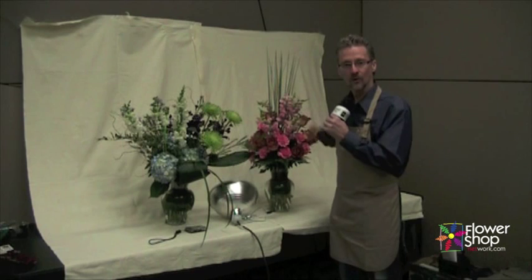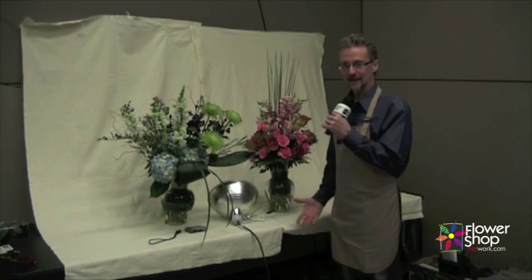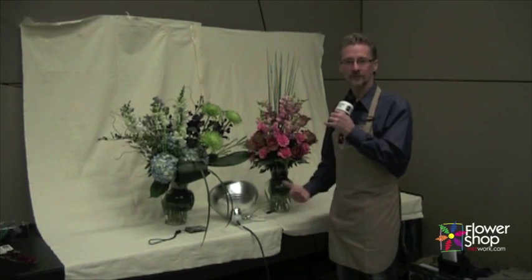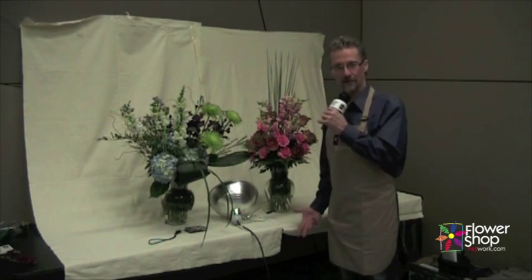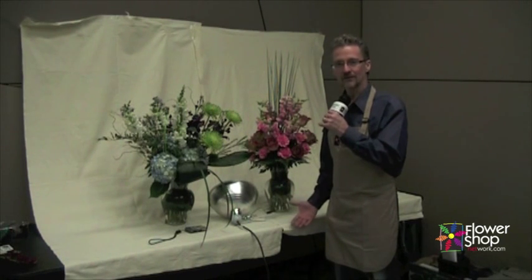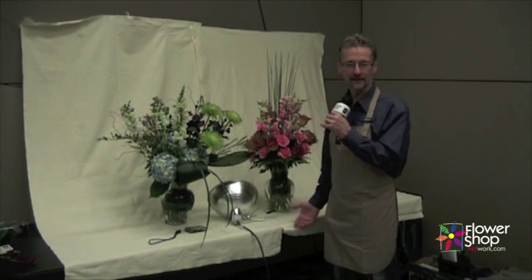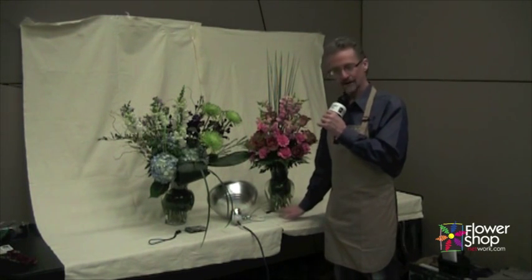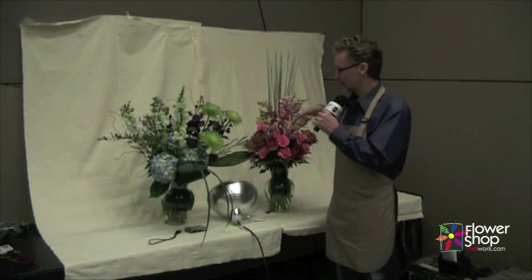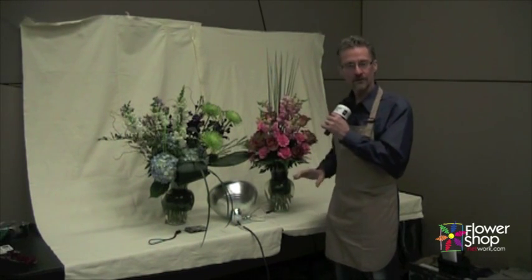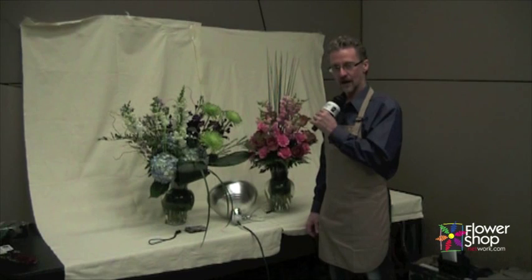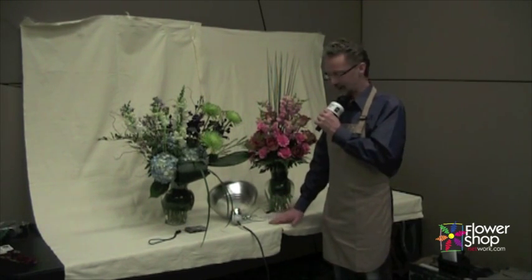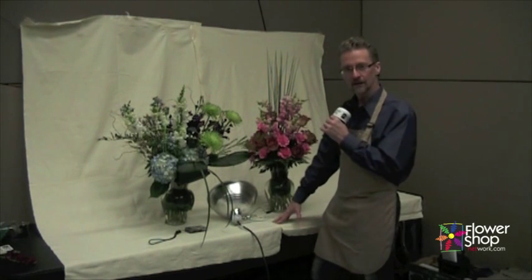The background, of course, is very, very important. In the class I made a comment that you wouldn't put an arrangement in front of the shelves of Design Master paint cans, because that in and of itself is going to totally take away from anything the arrangement has going on. So a simple, clean background, in this case a flannel fabric. Of course, you would want to iron out any wrinkles so that there's nothing there to distract from the design itself. Here we're using somewhat of a vanilla color.